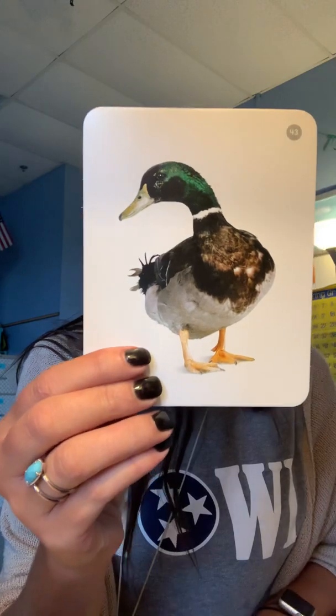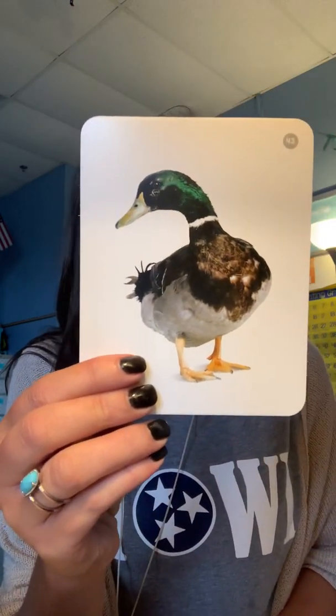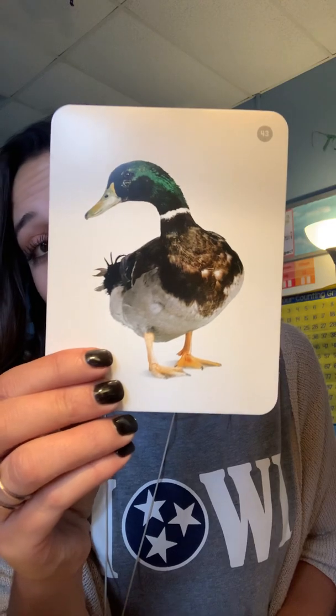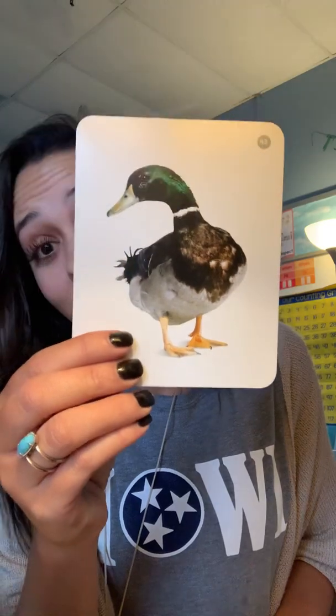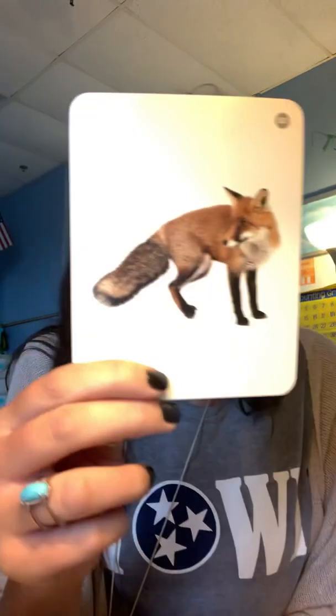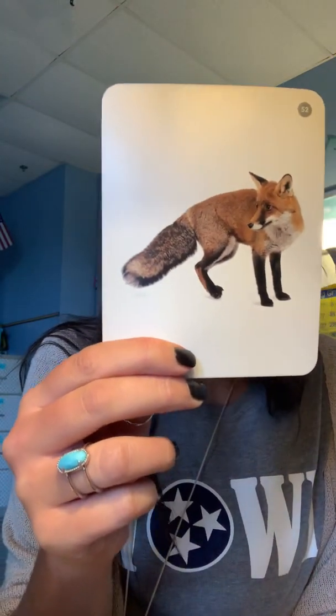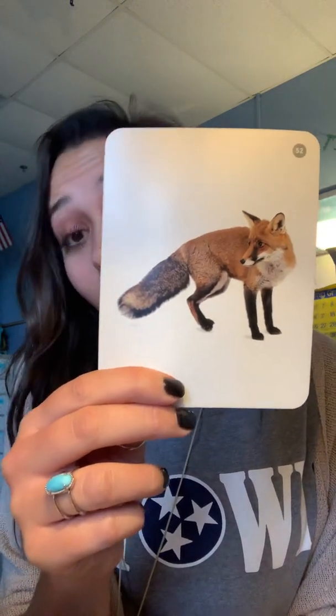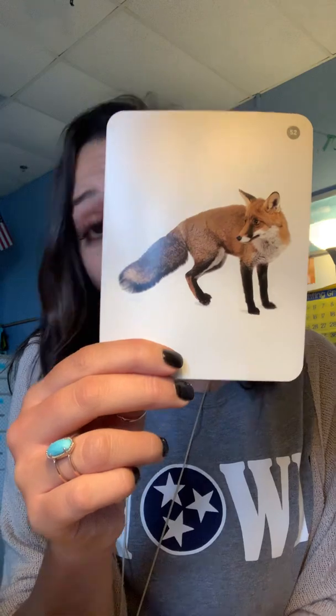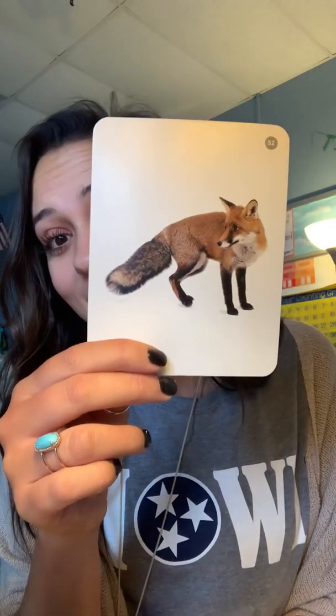So I have a bunch of different animals here. Ready? Here is the first one. Okay. What is the beginning sound of this word? D. Then the ending sound is uck. D, uck, duck. Very good. Let's see what the next animal is going to be. What is this animal? The first sound is f. The ending sound is ox. F, ox, fox. Very good.